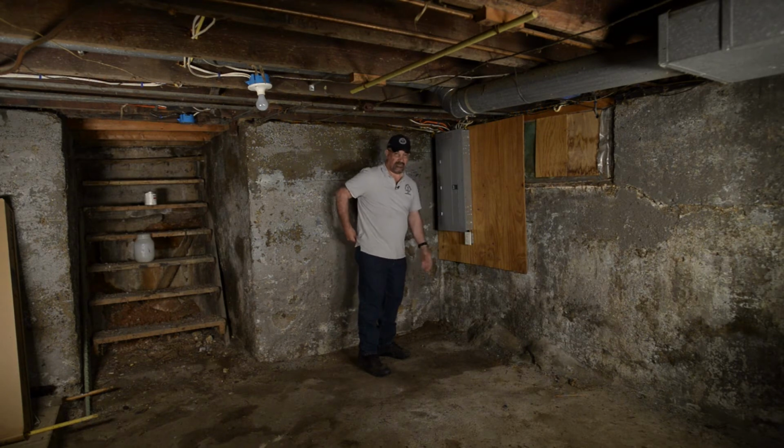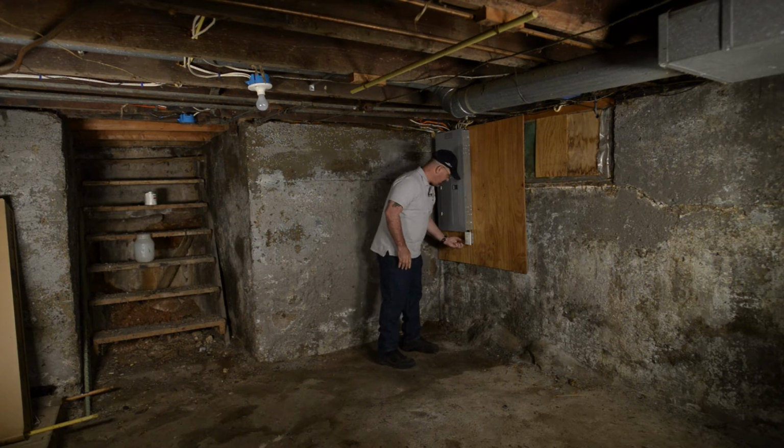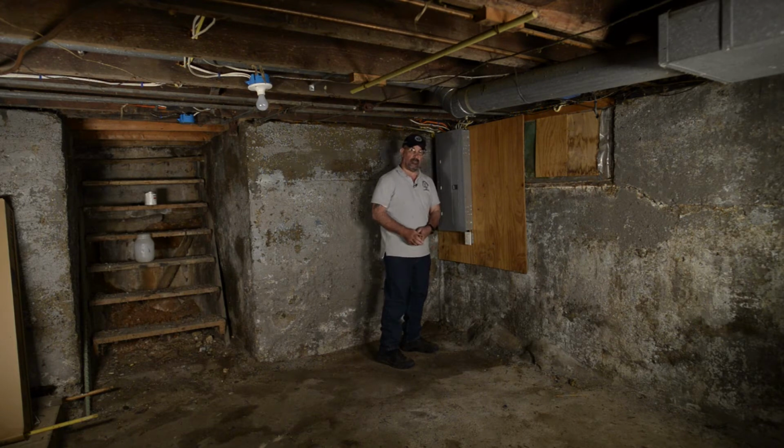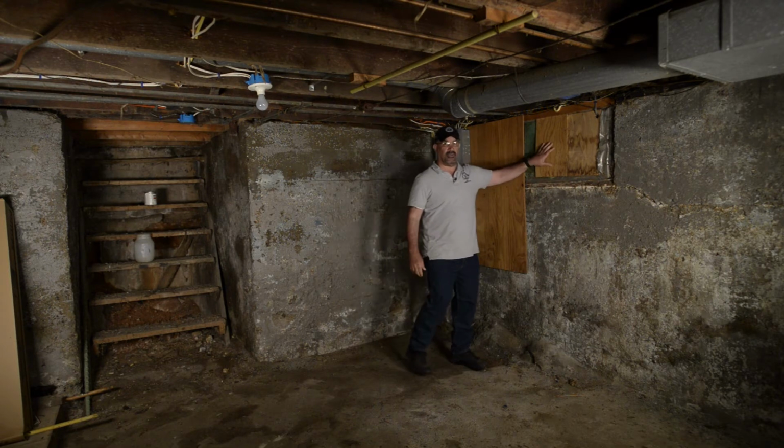I have a GFCI right here. That's one of the things that I would be checking to make sure it functions properly. We'd be resetting it, checking it again, going up to the upper one, making sure it trips, checking that, going back in to make sure it resets, and we're good. Coming across here, we have a window here.